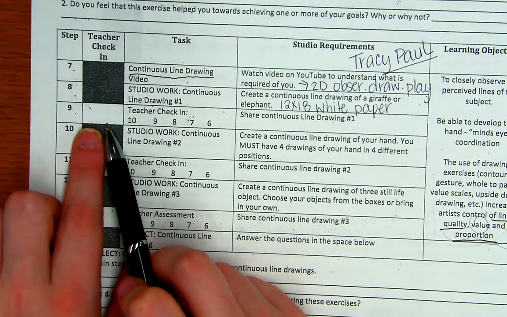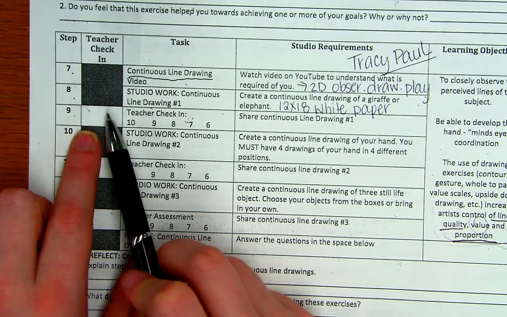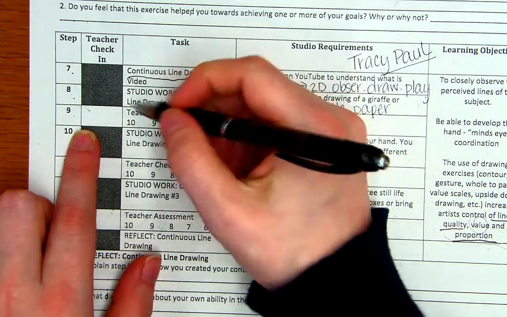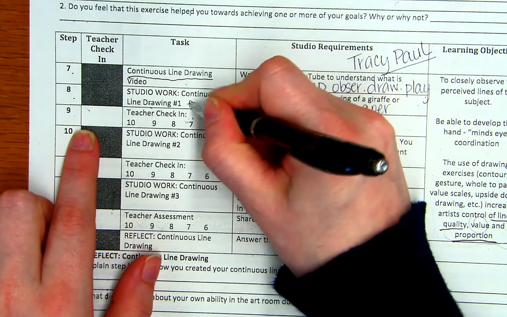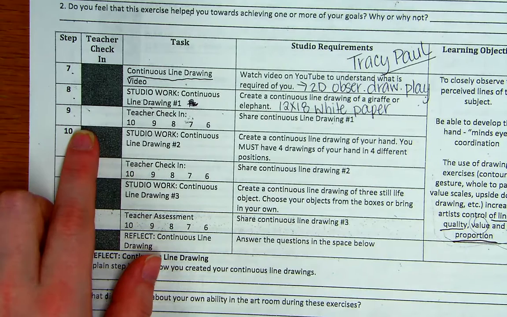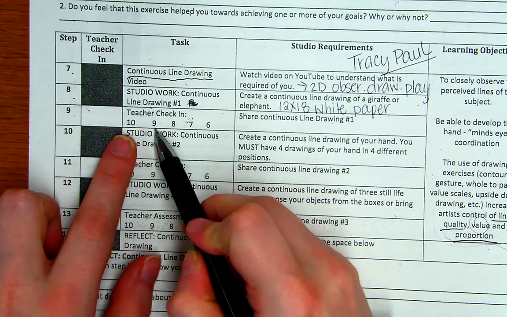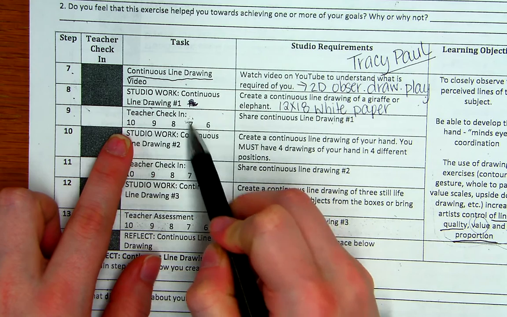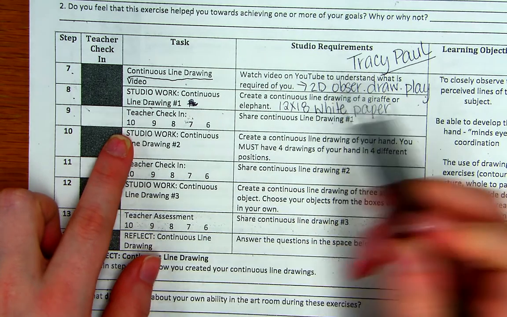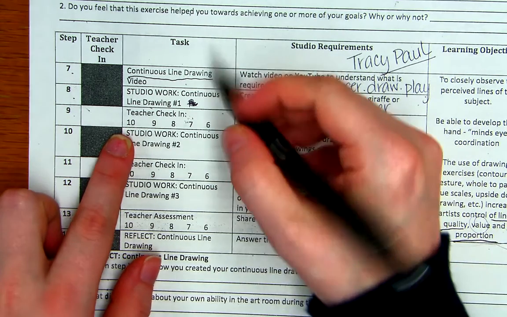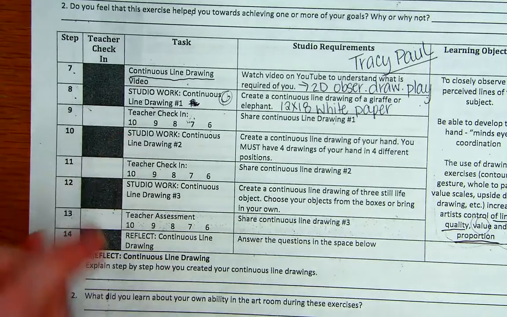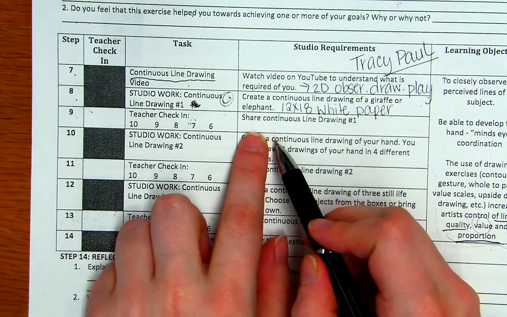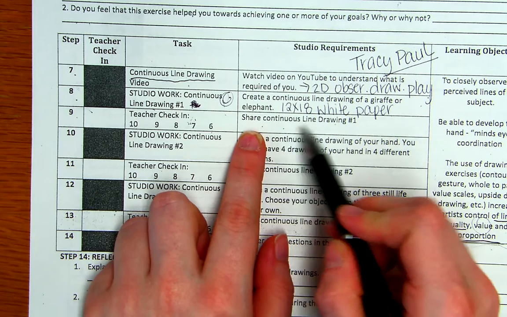Notice this blank white box. Guess what that means? That means that you have to show me the work that you just previously did on the last step. Here is where I grade the work. So you're going to get a number circled based on the grade that I feel you deserve for this assignment. Now, under studio requirements, it tells you to share continuous line drawing number 1.